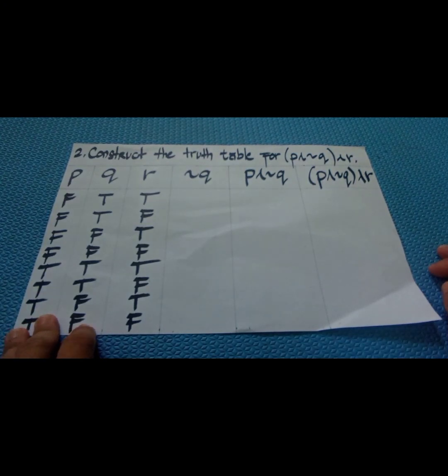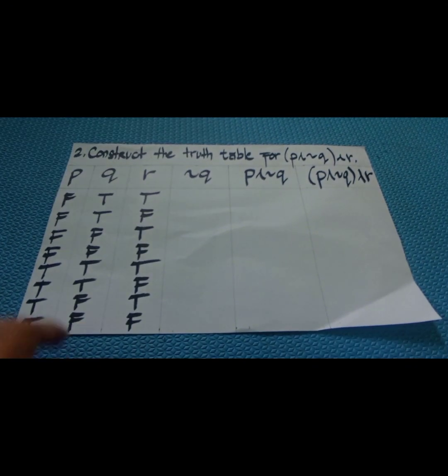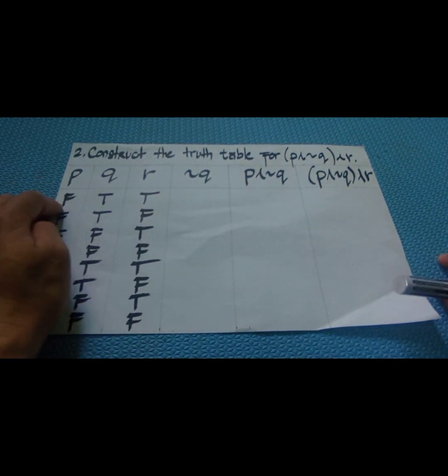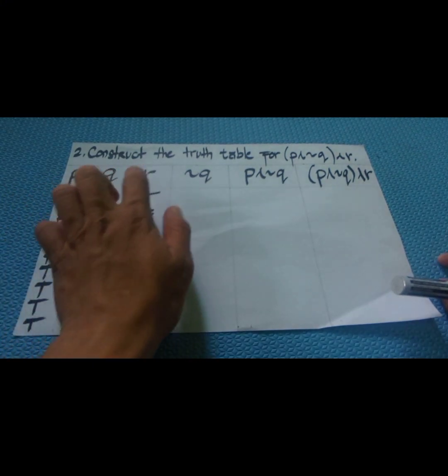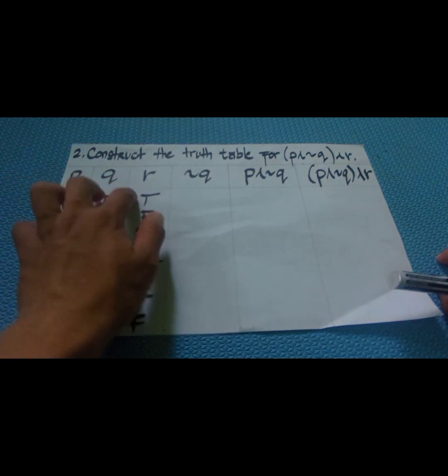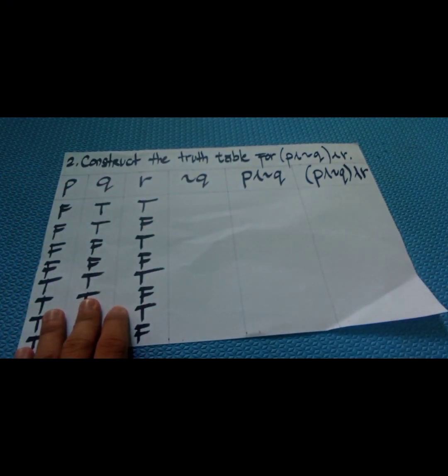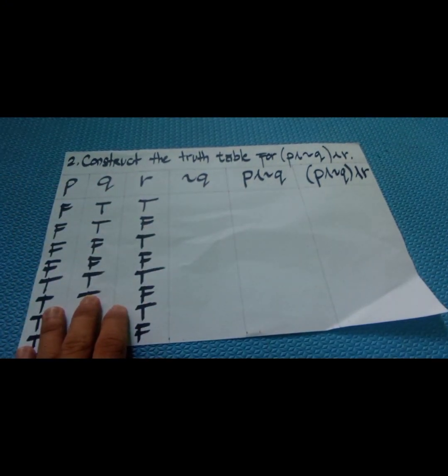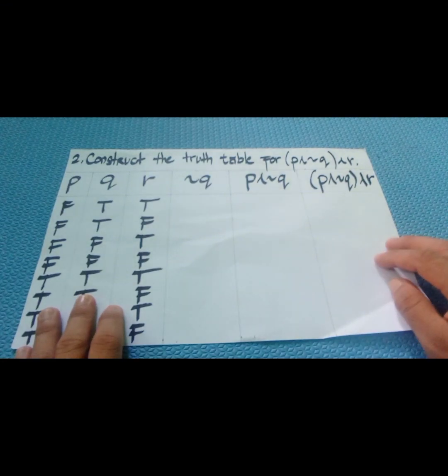Another example. Number 2. Construct the truth table for P conjunction not Q conjunction R. Here's the table. P, Q, R are the variables, which are the three given statements or propositions.